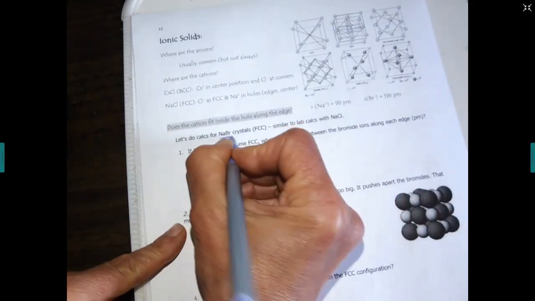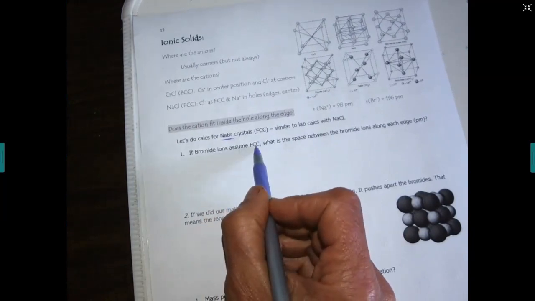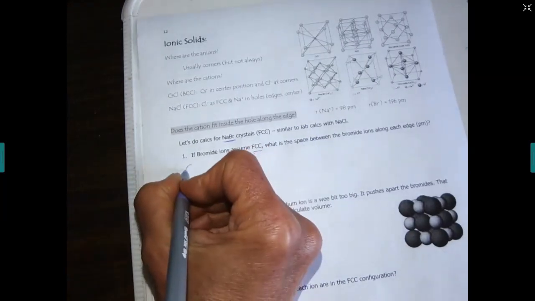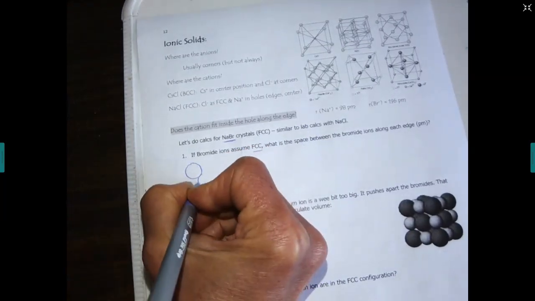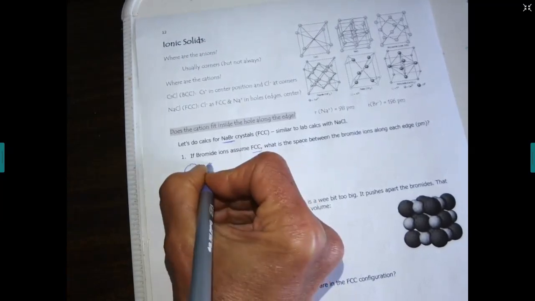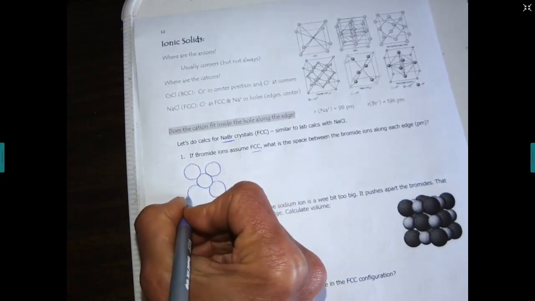So we're going to do sodium bromide. And the question says, if bromide ions assume FCC, how big is the space? So what we're doing, you can see me drawing these circles again. You can draw your circles. You get to do this on the lab for real. Look at that, I got better.